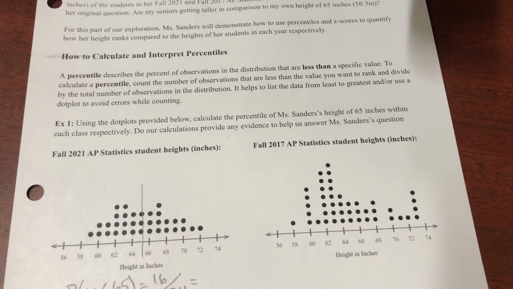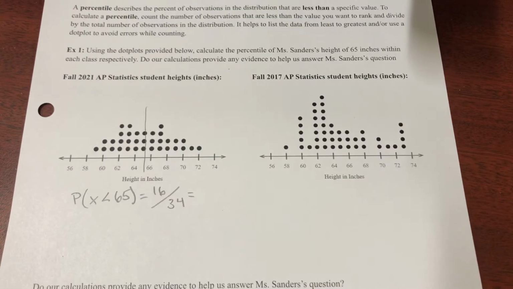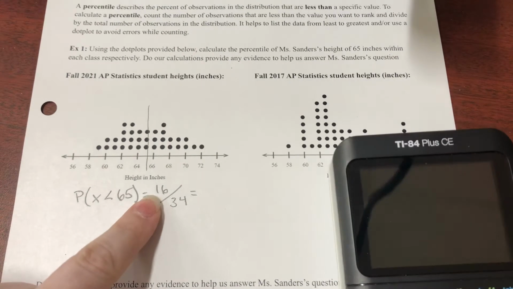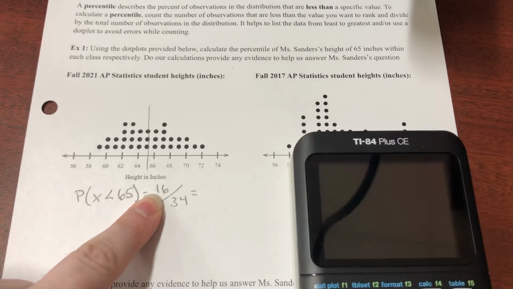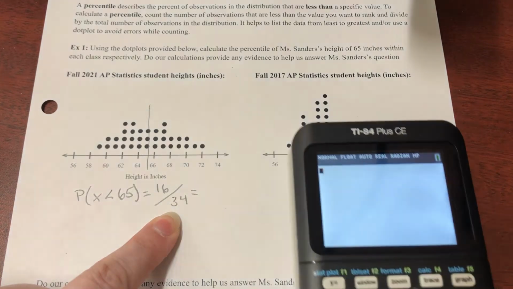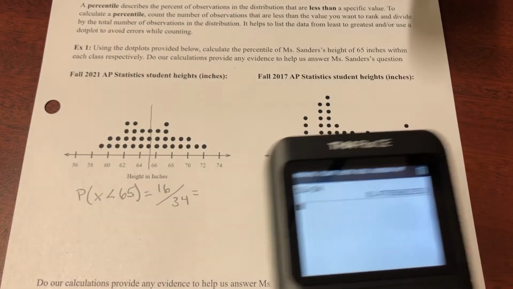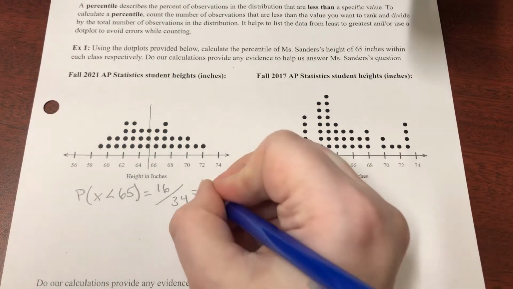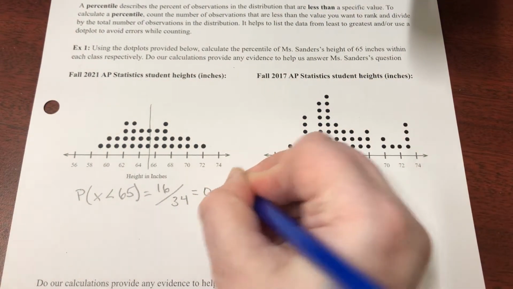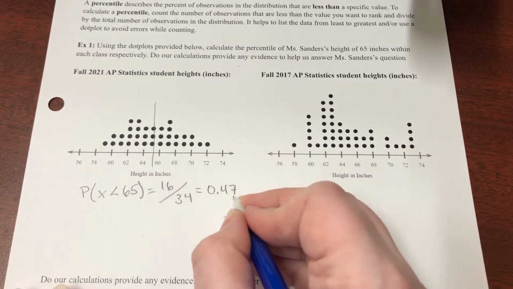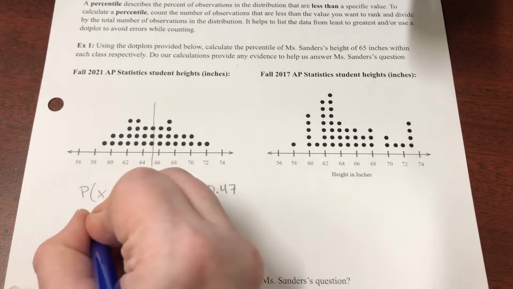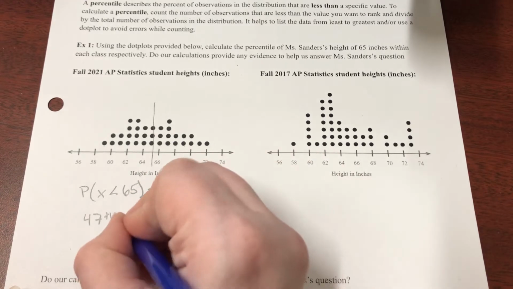If we divide, 16 divided by 34 puts me at approximately 0.47, which, if you multiply by 100, puts me in the 47th percentile.